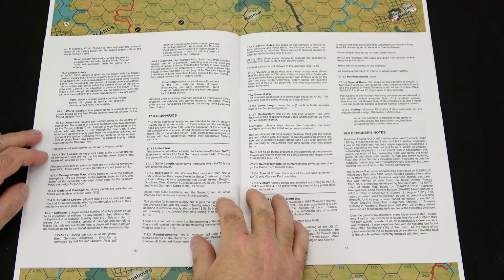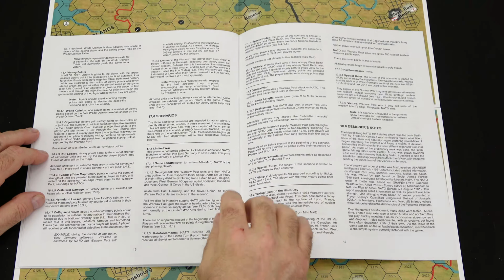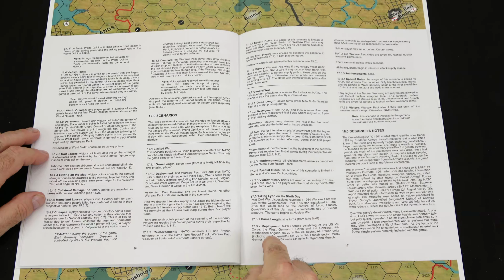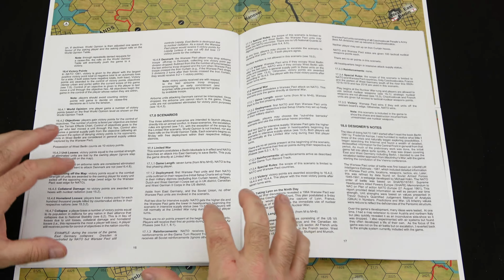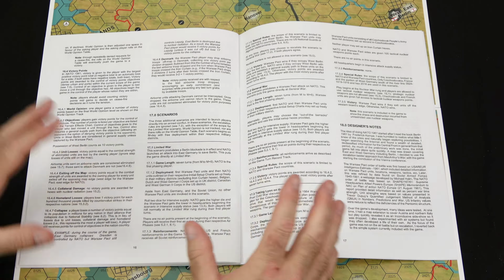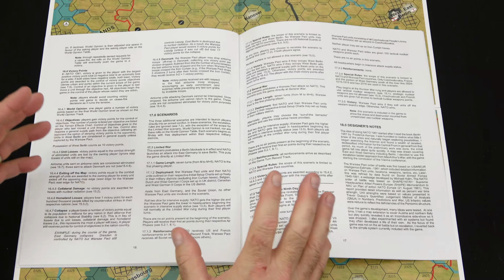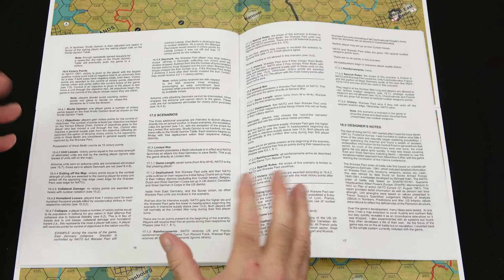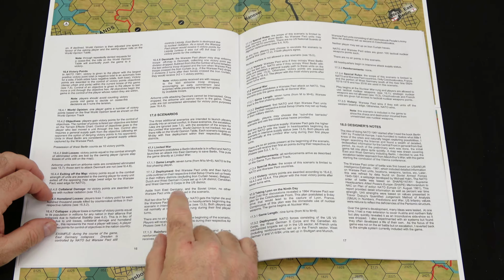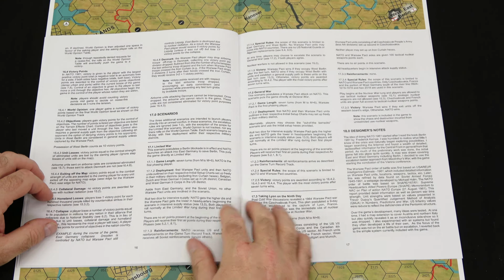The scenarios start on page 16. There are 3 scenarios that come with the game: limited war, general war, and taking Lyon on the 9th day. These are going to be just direct conflicts. You're just going to go right into combat. There's going to be none of that political maneuvering and stuff like that we saw with the full game. If you want that, you play the full game. But if you just want to get right in and start shooting things, those are the 3 scenarios you're going to want to jump into.